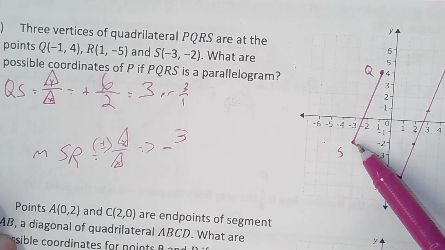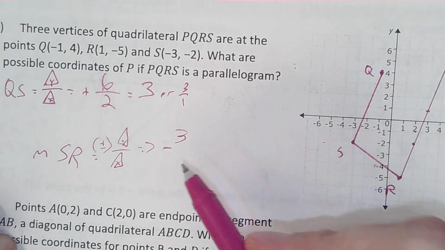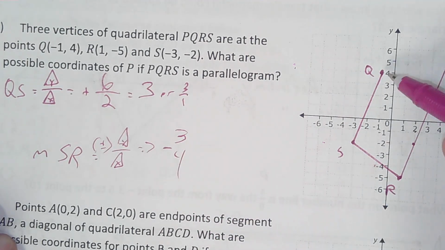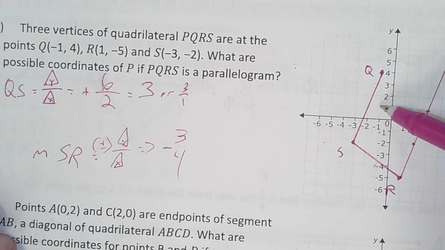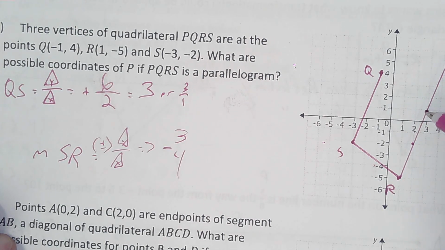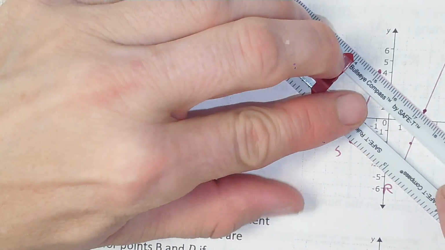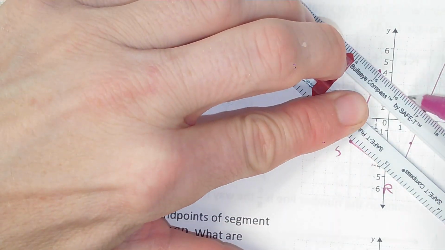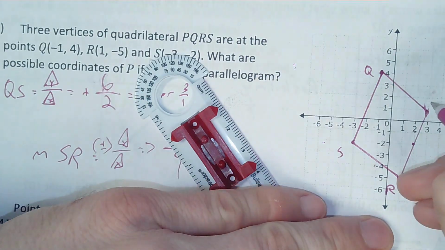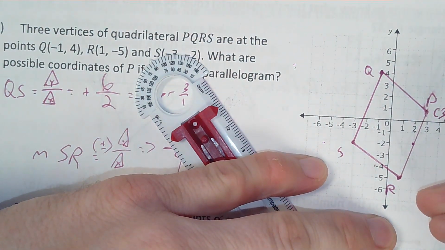My change in x is 4, so it's -3/4. So from here I go down 3 and over 4. Hey, look at that. Coincidence. So here is my point P. I'll just erase all this extra stuff that I don't need, and my point P is located at 3, 1.